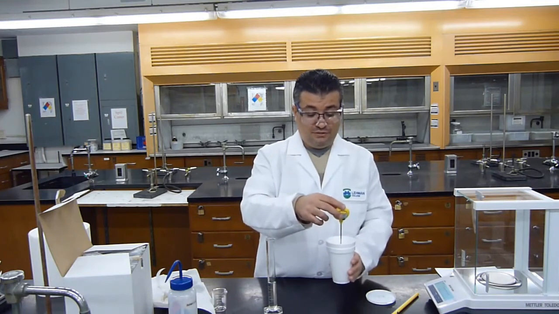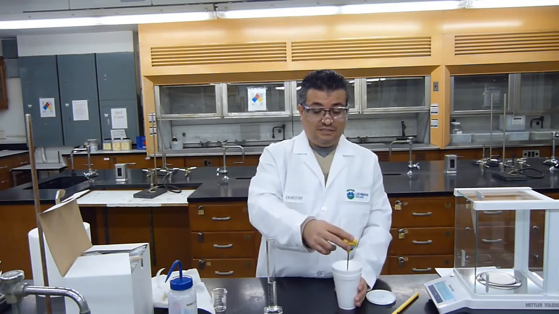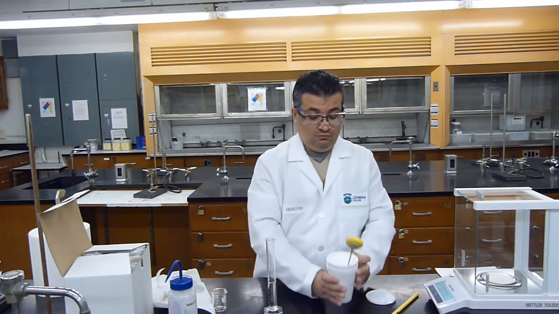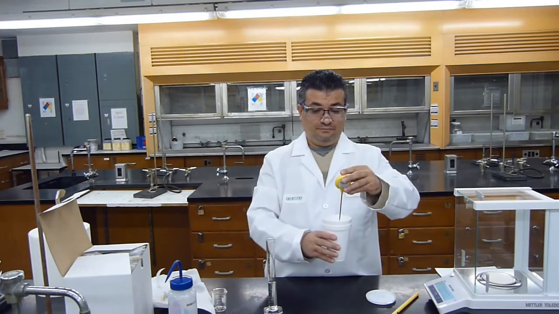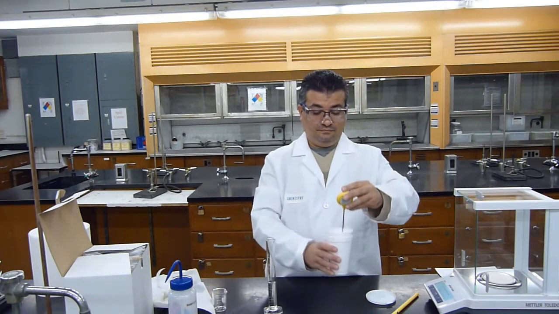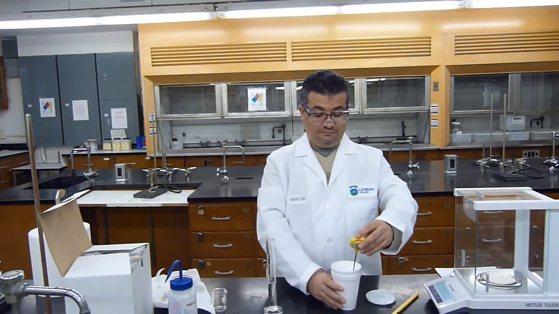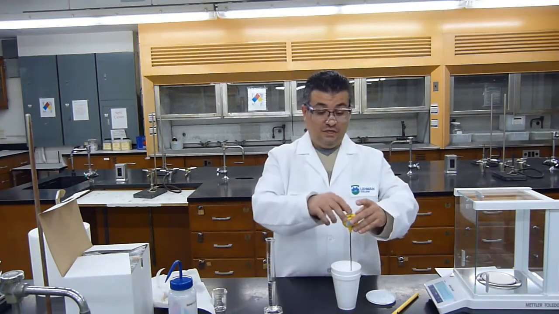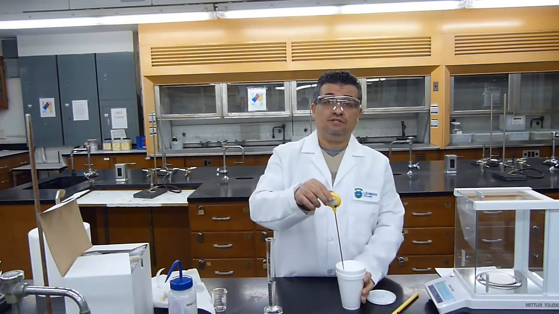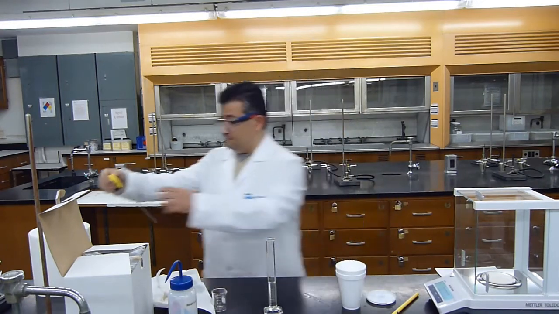So let me just swirl it and see if it stabilizes at 24.5. So now it's stable at 24.4 degrees. So my temperature of the acid is 24.4 degrees.